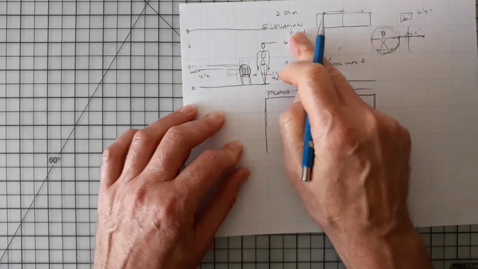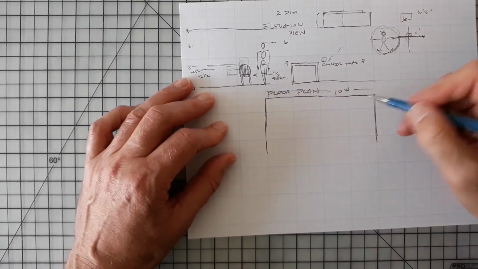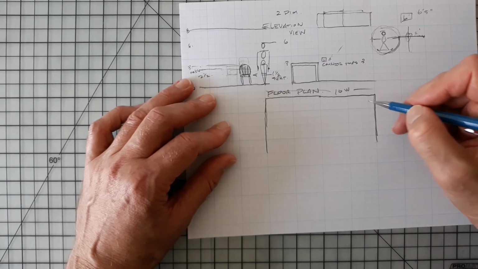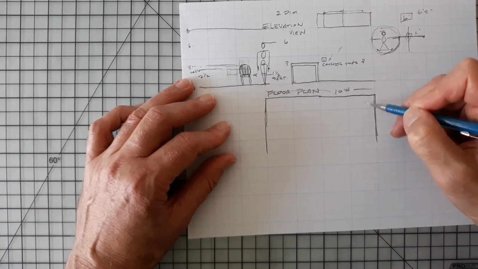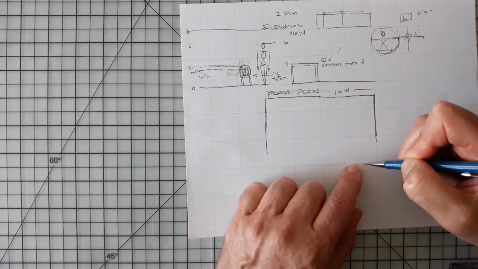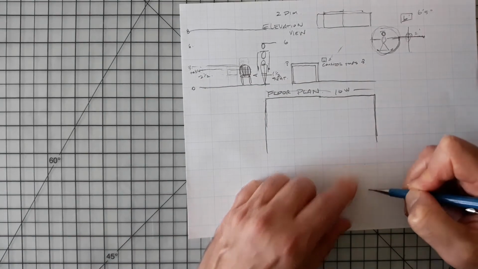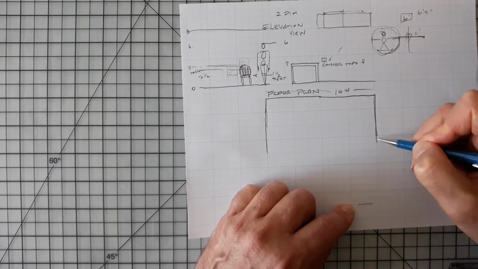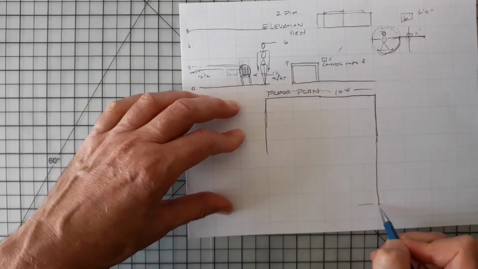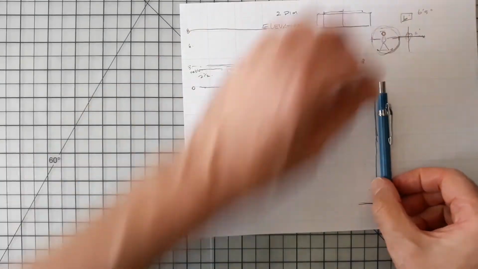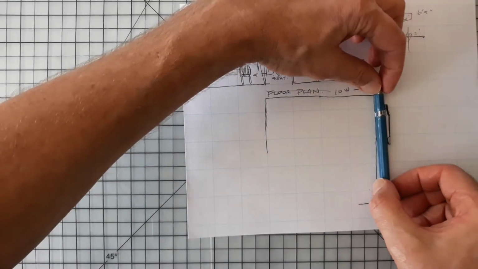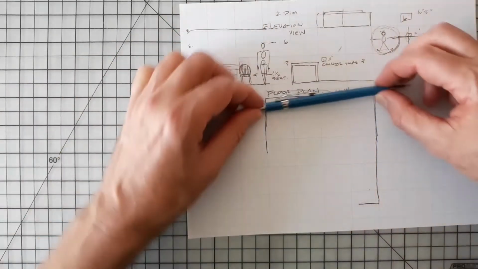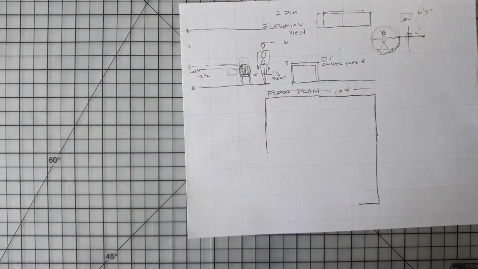And my depth doesn't really matter in my elevation, does it? But let's make it 16 feet deep too. 2, 4, 6, 8, 10. Let's see, 4, 16 would be right here. Is that right? I can measure with my pencil. I put my blue here, and I pinch the pencil here, and I go this way, and I see that's the same. So I'm good.